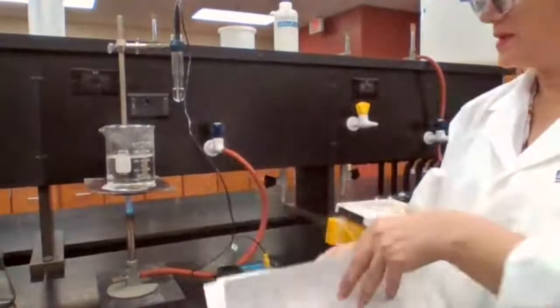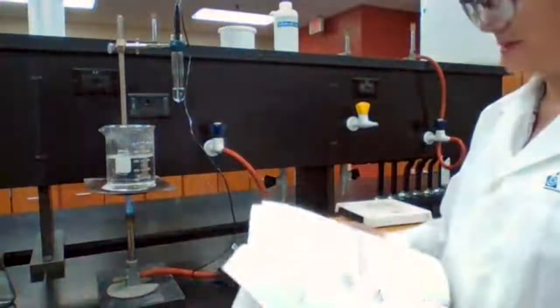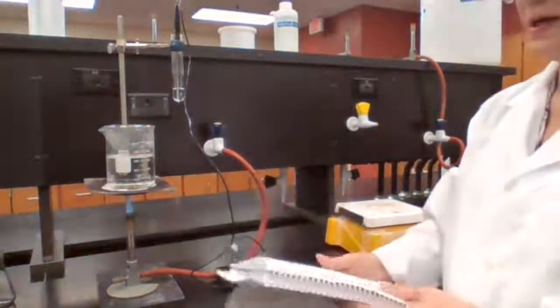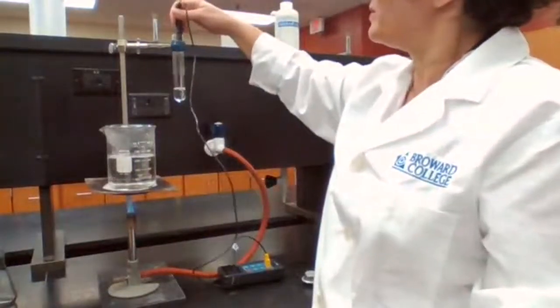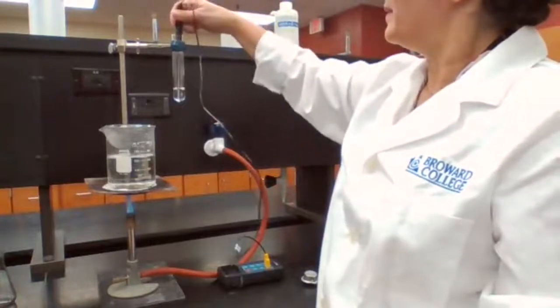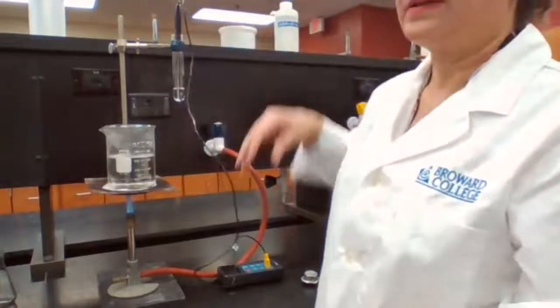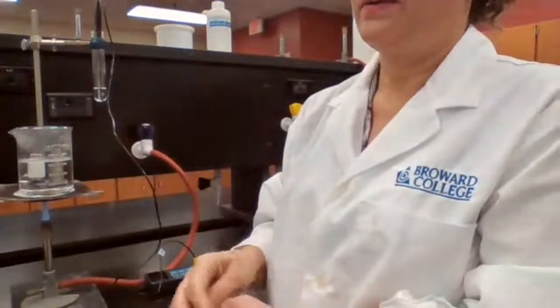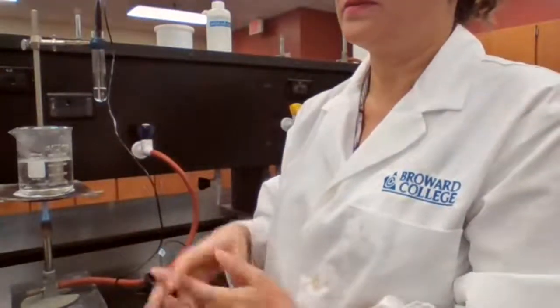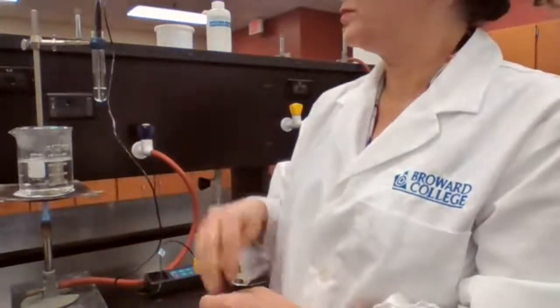So we have to let it cool down, and occasionally I'm going to stir it to make sure that it cools evenly, and we are going to wait for it to freeze.